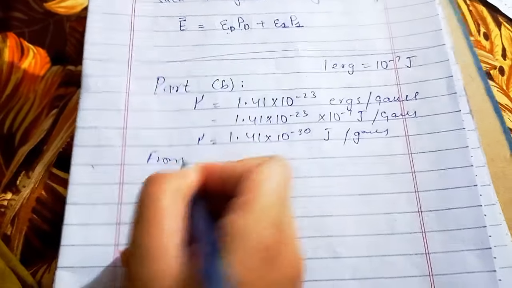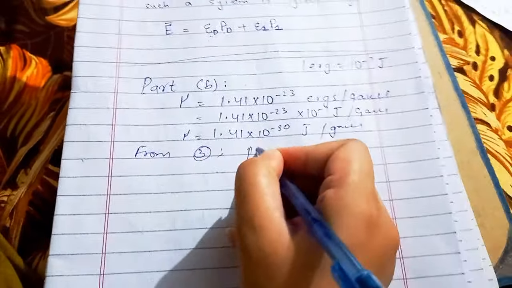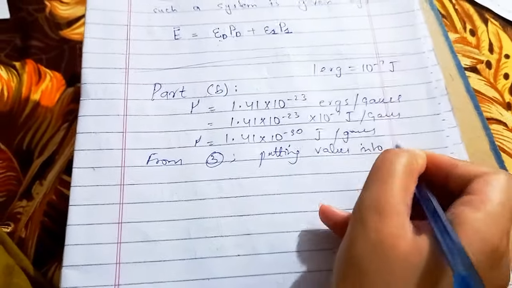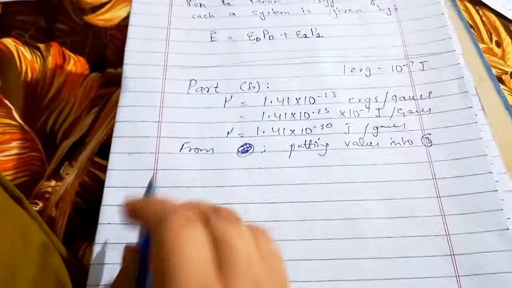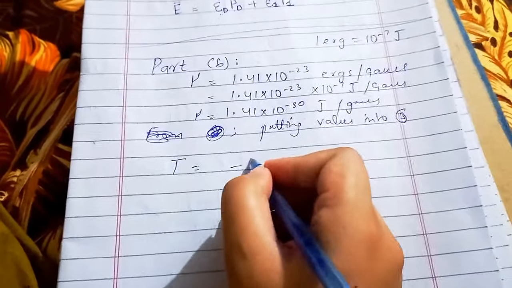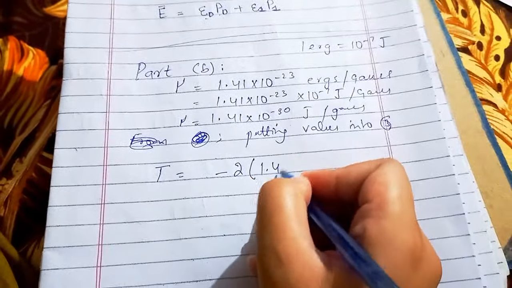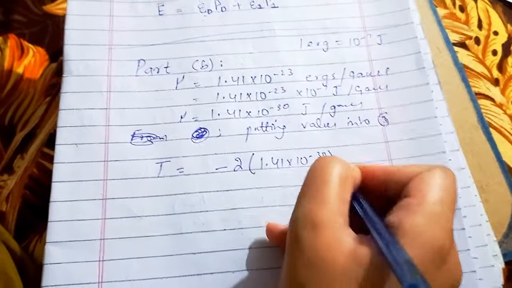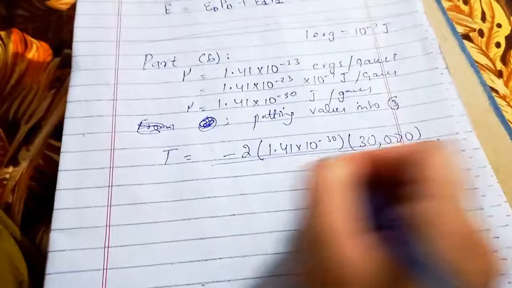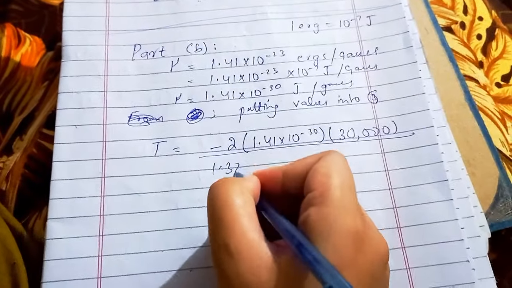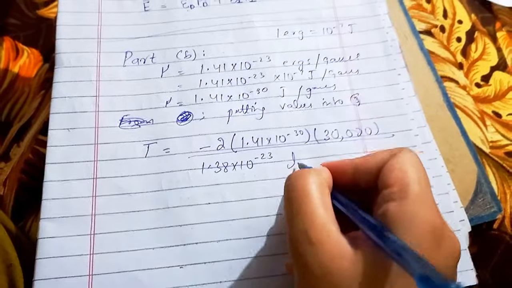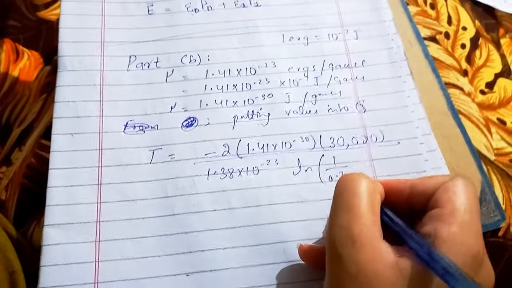Putting the values into 3, now T equals minus 2 mu, which is 1.41 multiplied by 10 to the power minus 30, H 30,000, divided by k 1.38 multiplied by 10 to the power minus 23, natural log of 1 over 0.75 minus 1.